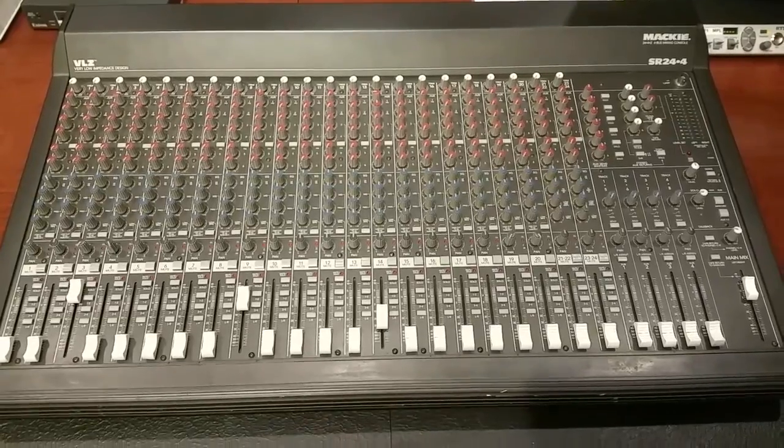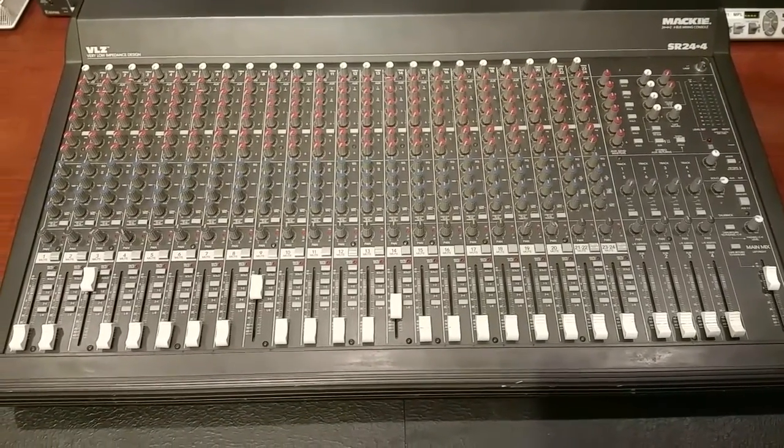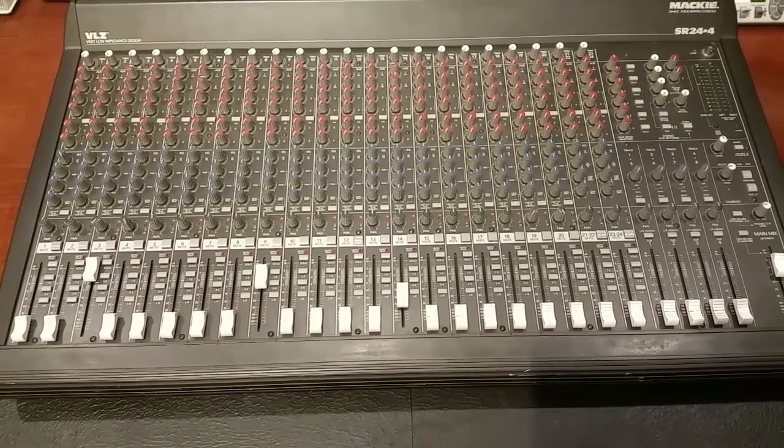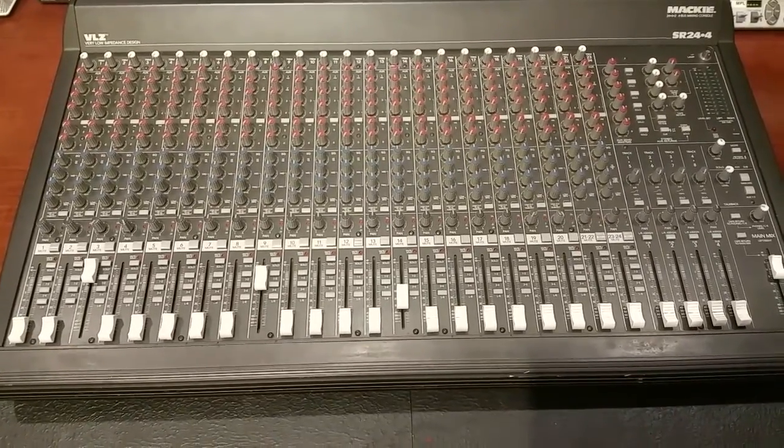Now I'm going to pause the video and play like we hit the button to look at what's on aux send 2. We would hit sends on fader and then look to see what is on aux send 2.